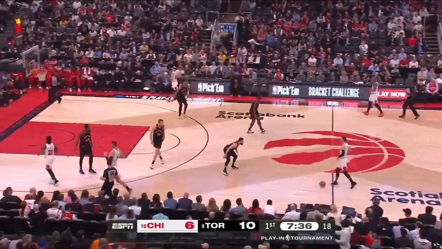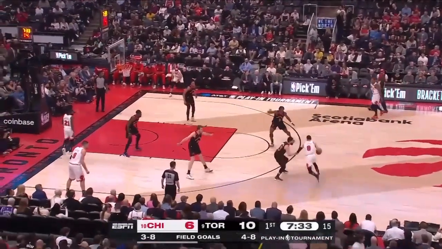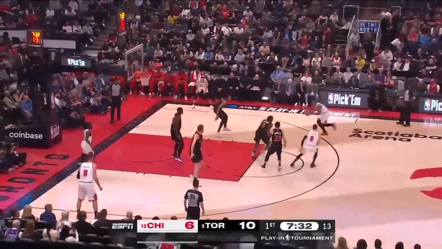If you're OG Anunoby and you want to be in the gaps, you got to already be there. You got to have your feet set. If you have to move your feet inward like OG Anunoby's about to do, let's take a look. Look at him try and get in the gap. You have no chance of now getting back out.